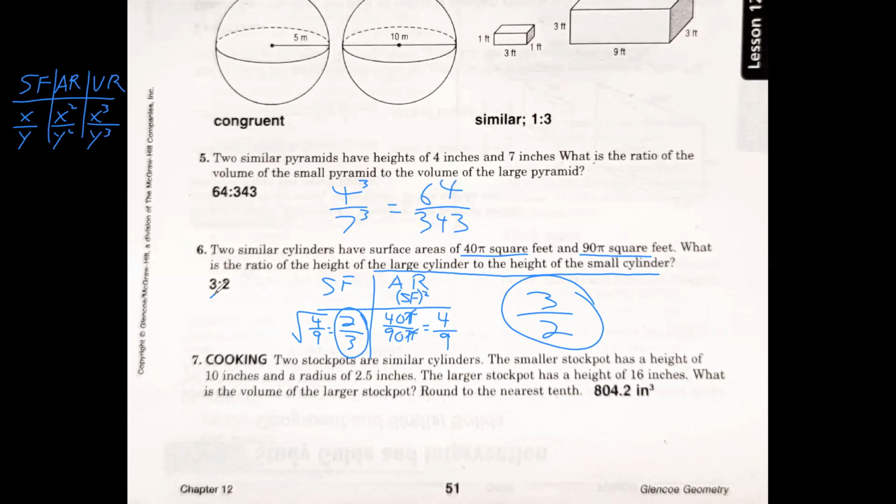So this one was 10, that one was 16. I can come up with a scale factor. 10 over 16 reduces to what? 5/8. Good. That's my scale factor.